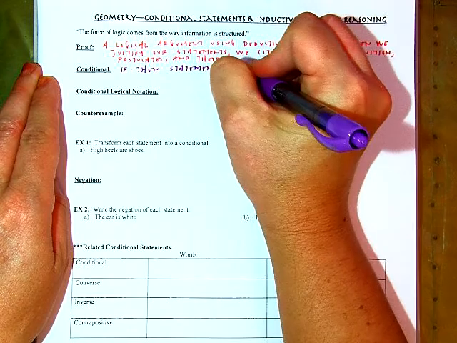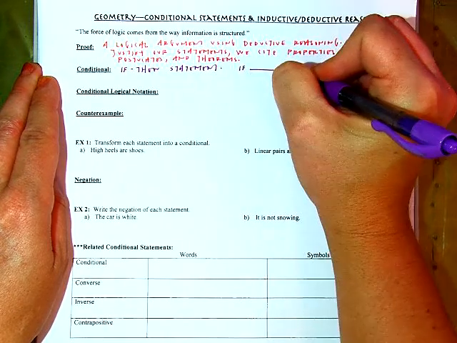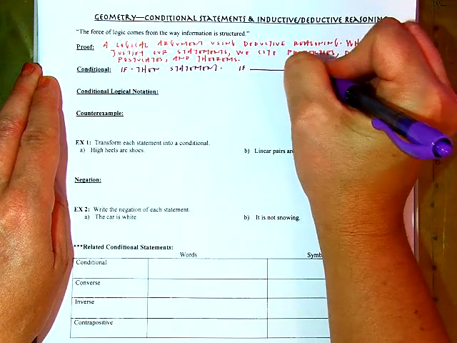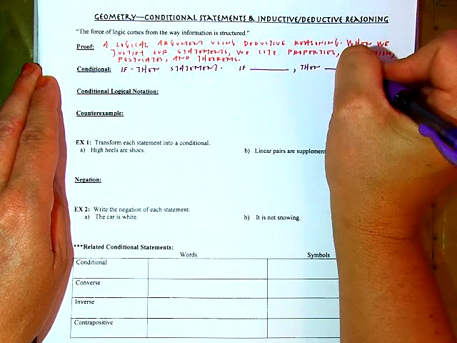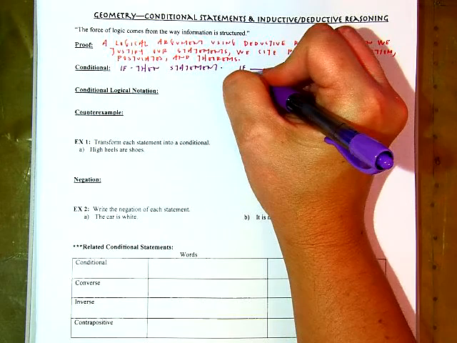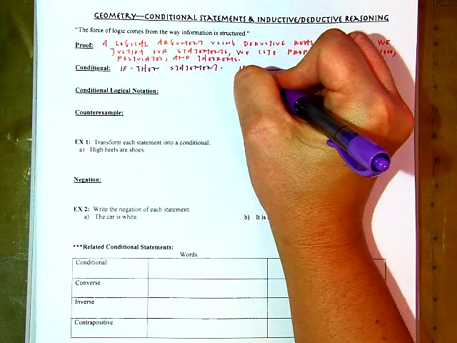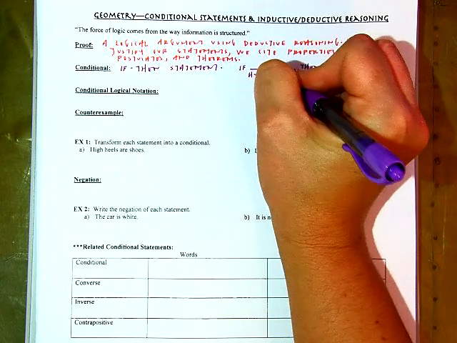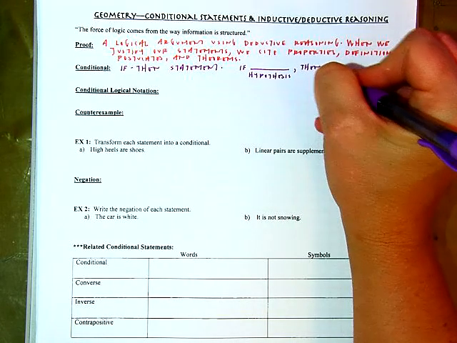So we're saying if blank, then blank. But I could add to that. So if my hypothesis, then my conclusion.